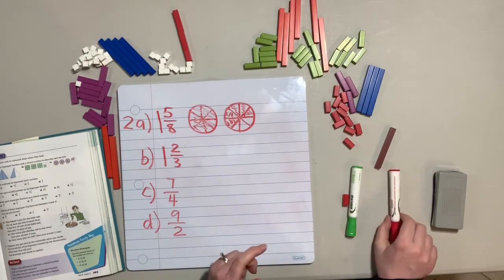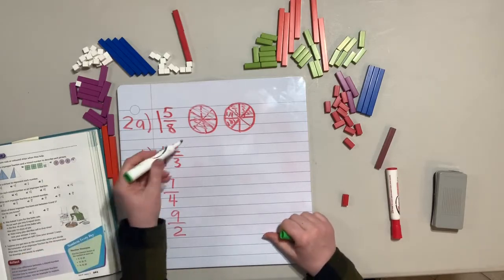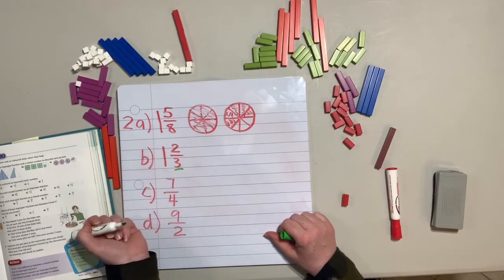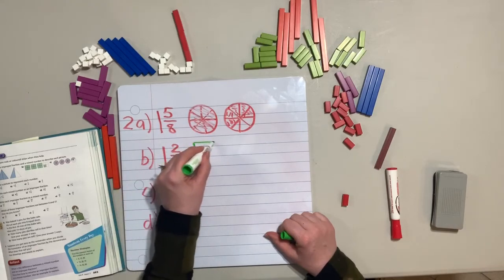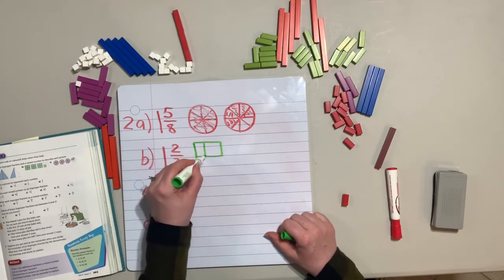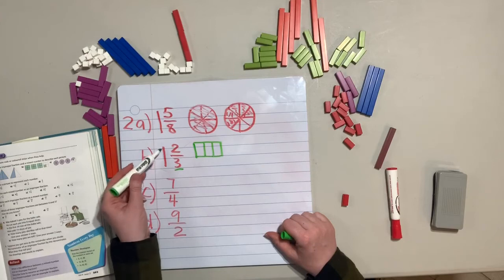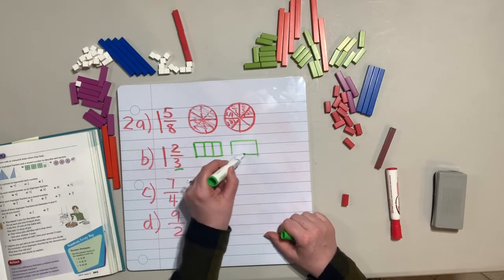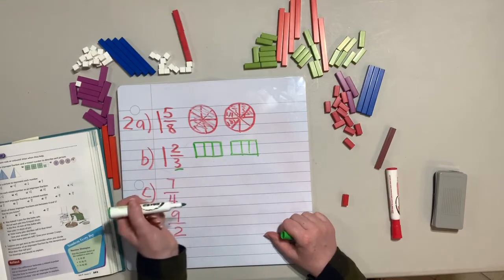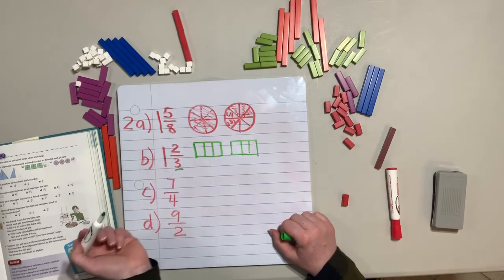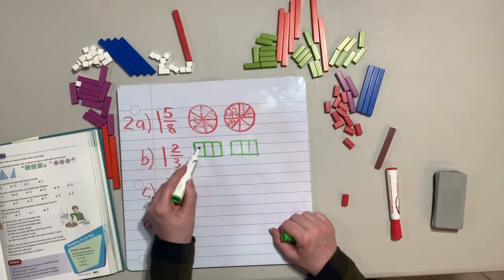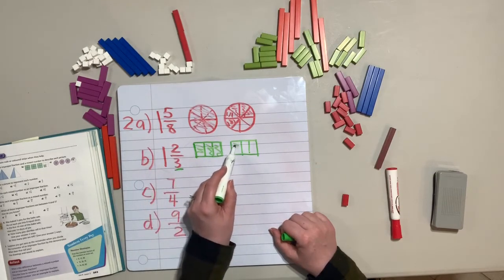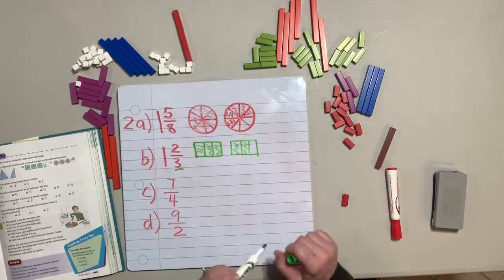Next question, 1 and 2/3. Let's try using a rectangle for this one. We're going to divide it into 3 pieces because we're talking about thirds. So if I have this rectangle, I have one whole one and 2/3 of another one. Now, this is not going to be exact because I'm just drawing it, but it looks like about a third. So I have one whole one and then 2/3 of another one. So that's my drawing for that.